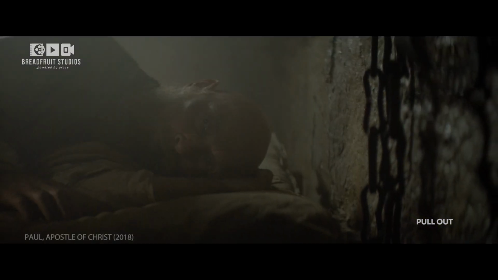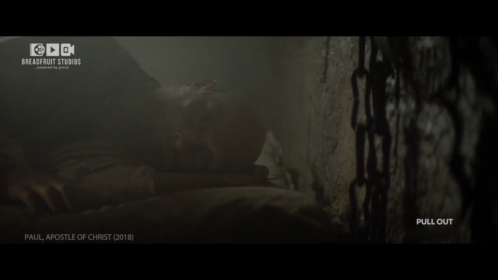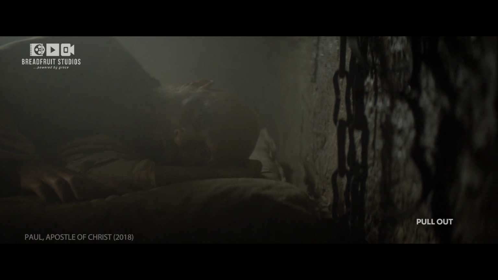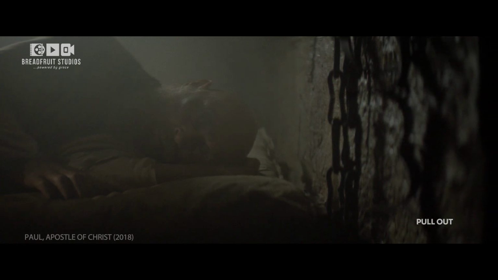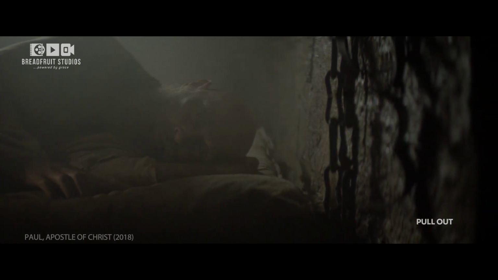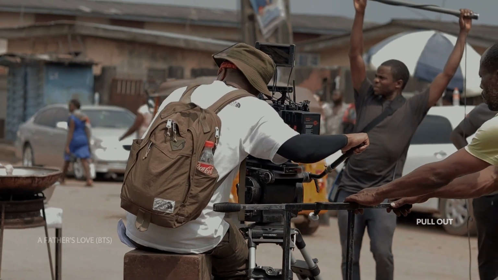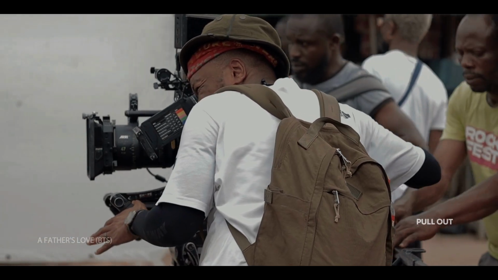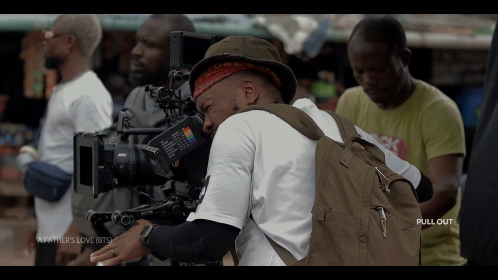Just as push-in is used to get the audience closer to the character's emotion, pull-out creates a distance, abandoning the character to go through their emotions alone. You can achieve this movement by fixing the camera on a track and dolly or a camera slider while gradually pulling out from the subject.